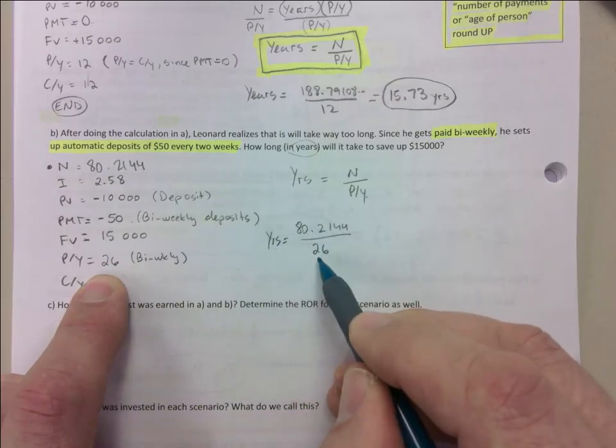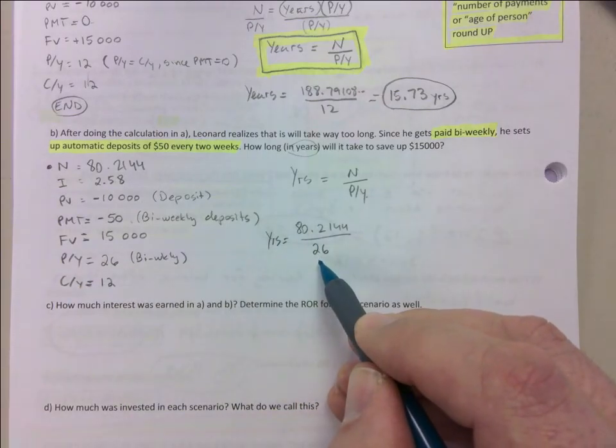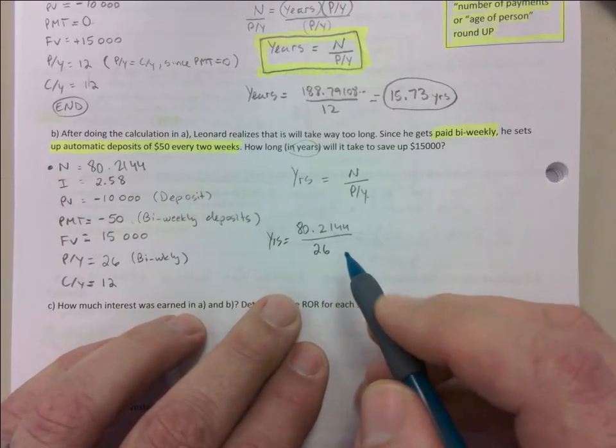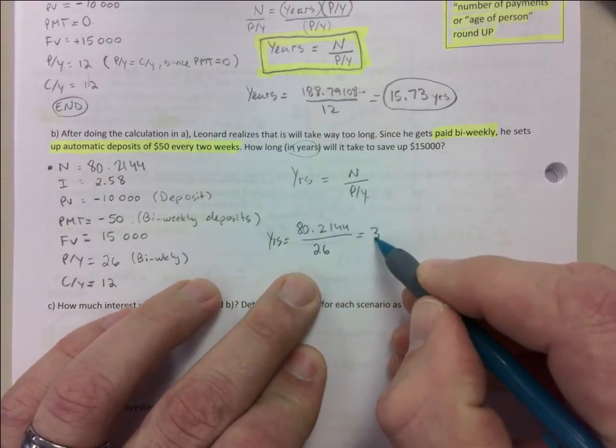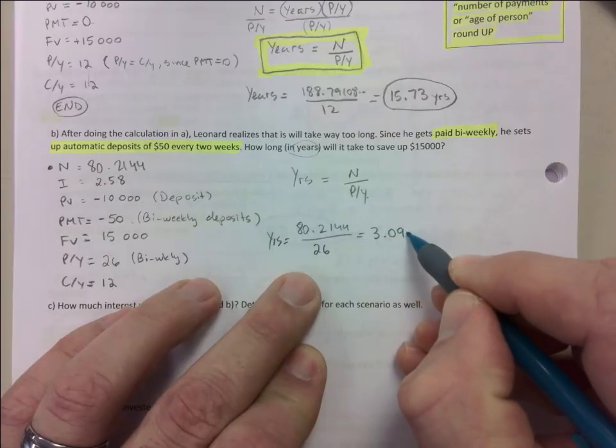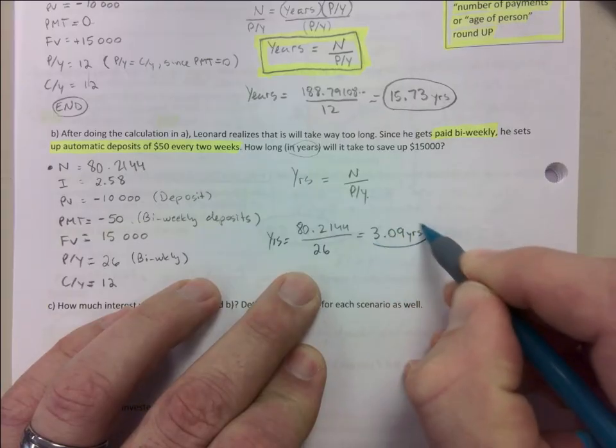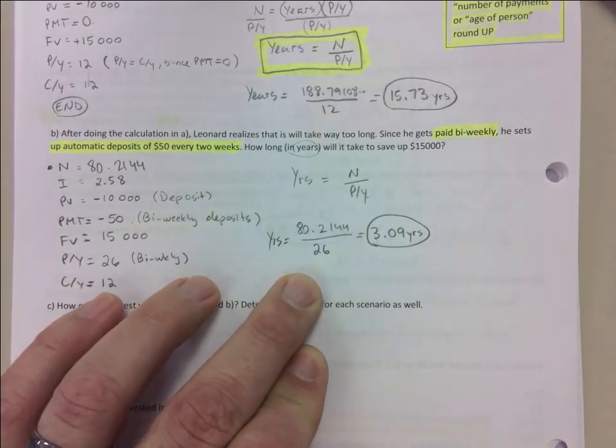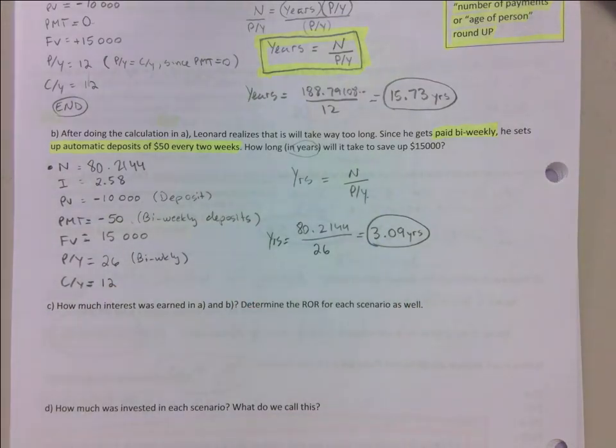That divided by 26 will give you 3.09 years. So now you will accumulate that amount in 3 years. Okay?